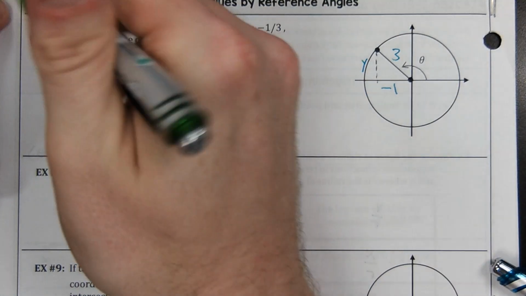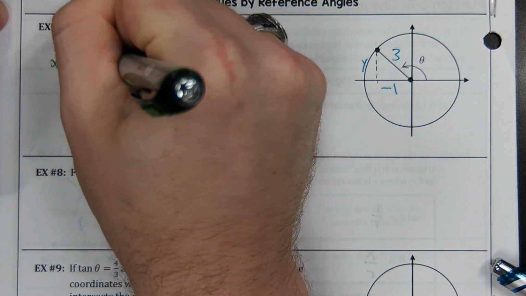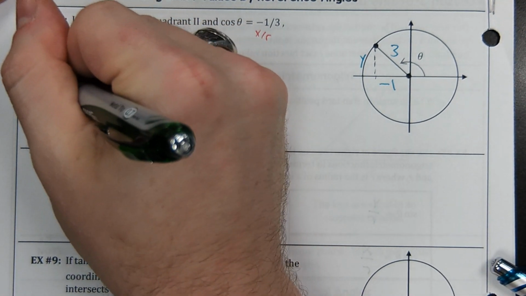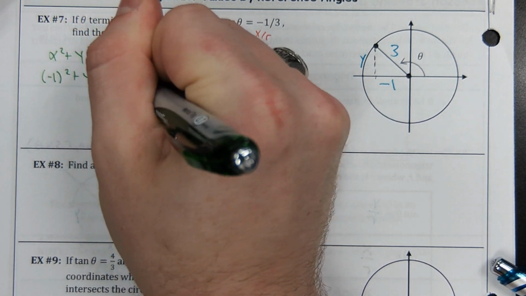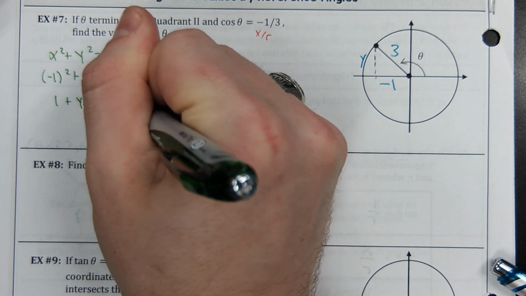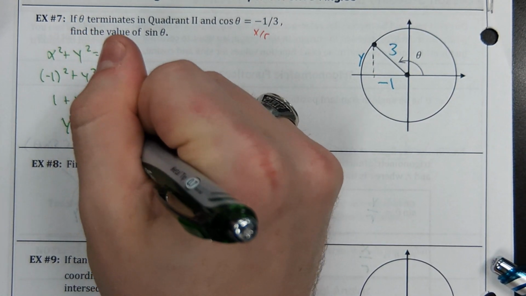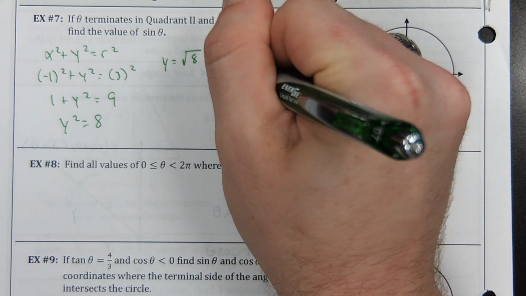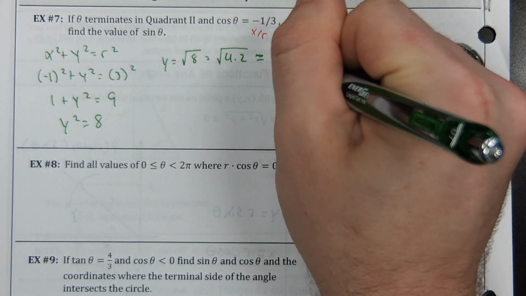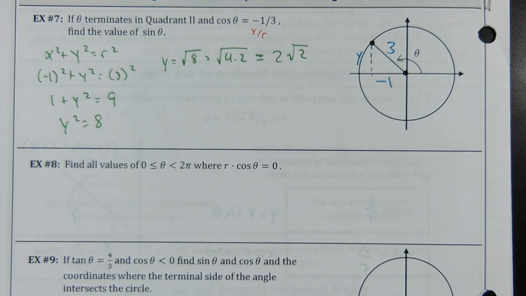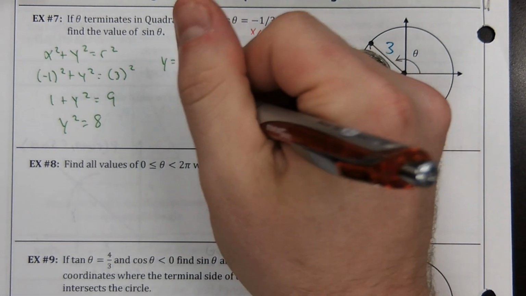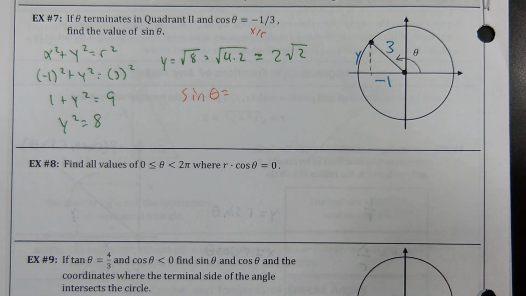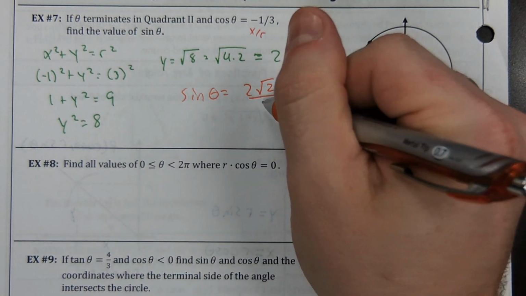X squared plus y squared equals r squared. Please use parentheses. So y squared is 8. Take the square root of both sides. I showed it in period 2, so I'll show it here too. Square root of 8 is square root of 4 times 2, which is 2 root 2. I think solving for y was the hardest part of the question. Sine just says y over r. Your y value you just found, 2 root 2. And r was handed to you. Done.